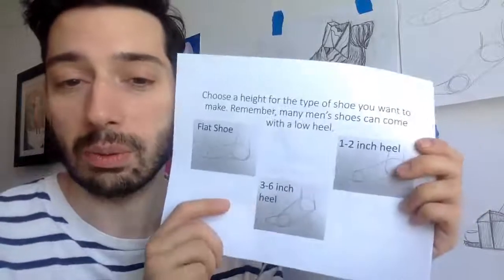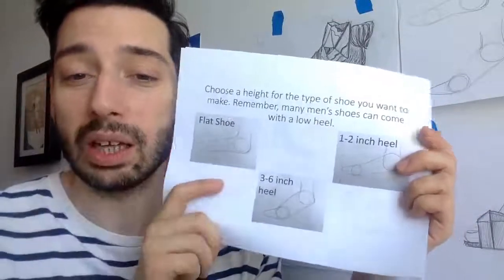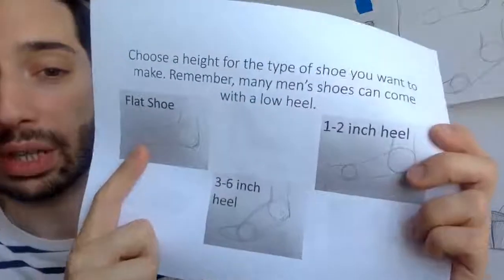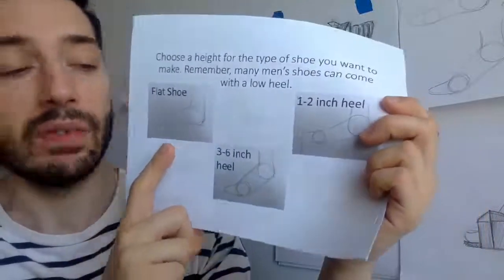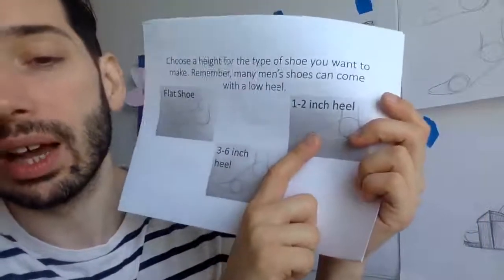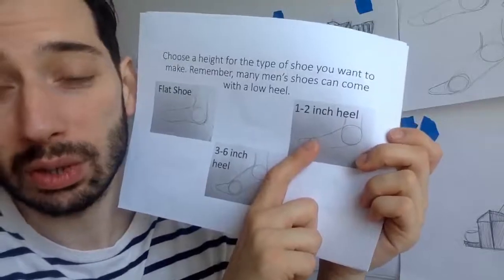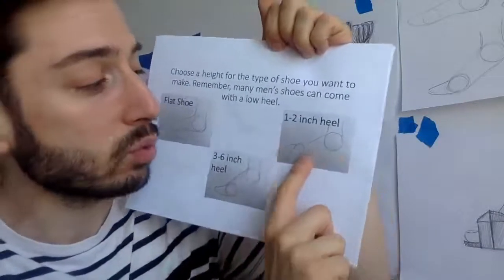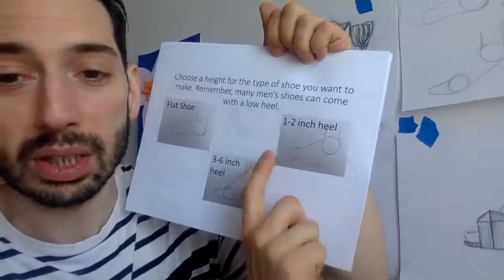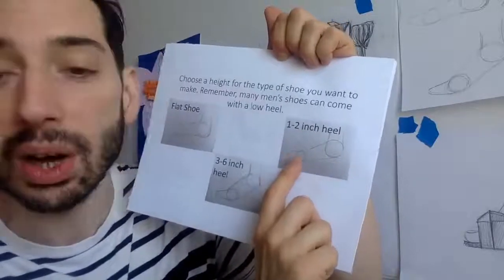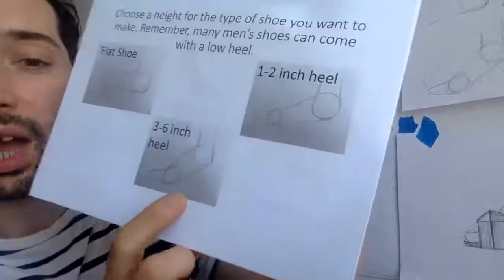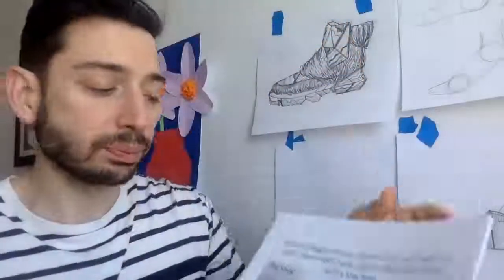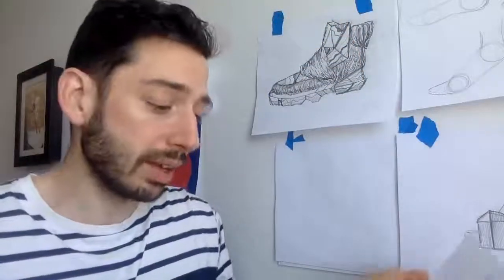Afterwards, on a sheet of paper, what I'd like you to do is think about what kind of shoe you'd like to design yourself. If you want to design a flat shoe, you would draw a simple flat foot. If you wanted to design a shoe that was a little bit high, like 1 inch or so, then you would put the shoe slightly at an angle, and you can see the way I've drawn these 2 circles to represent the different parts of our foot, our heel, and the ball of our foot. And then if you want to draw a higher high heel, you would draw something more at an angle. So you'll go ahead and do that.